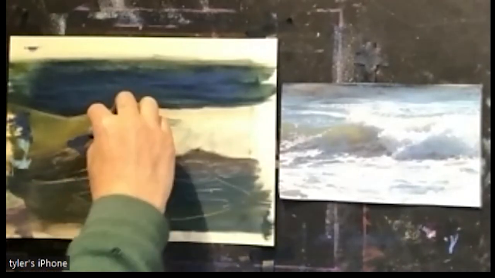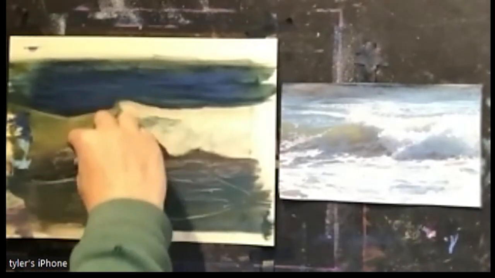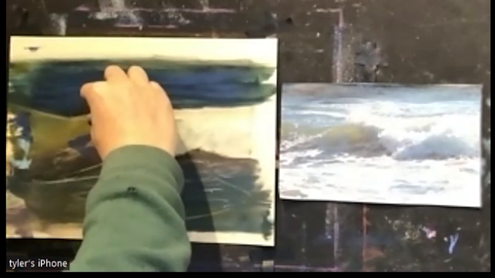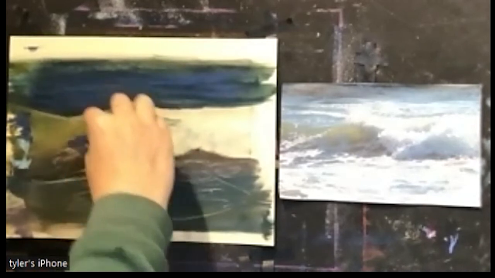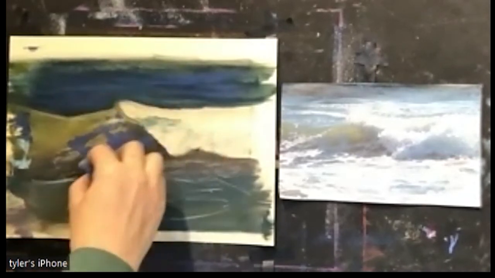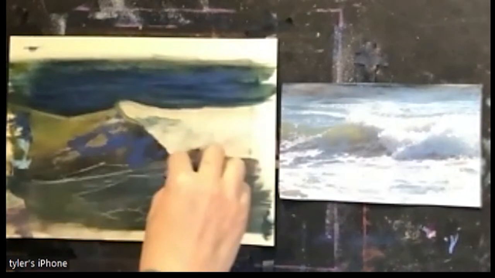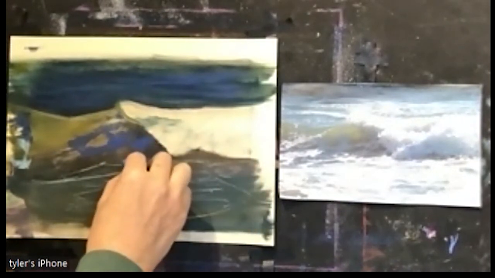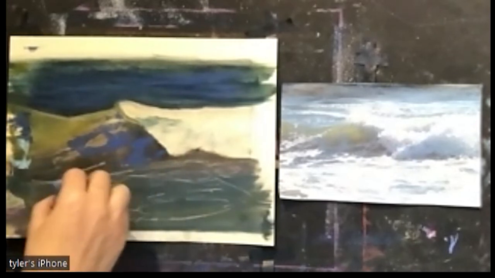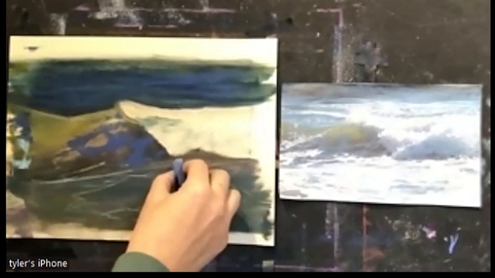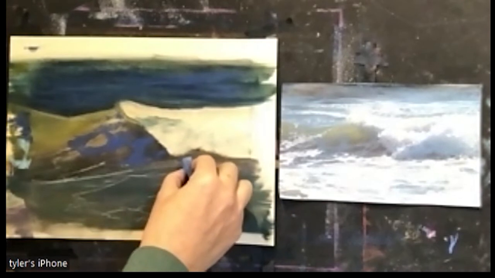We have a little bit up here, and then it stops right there. A little bit over in here.